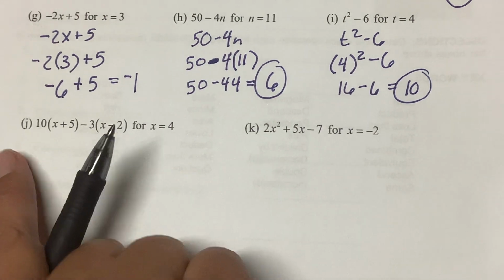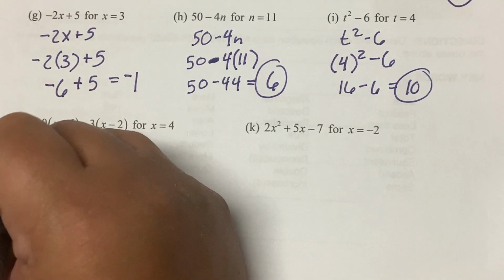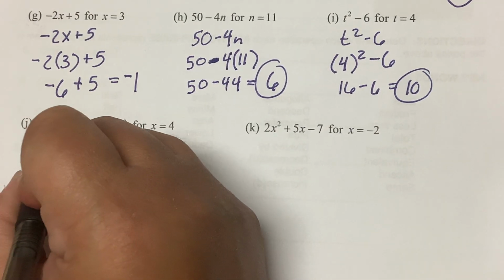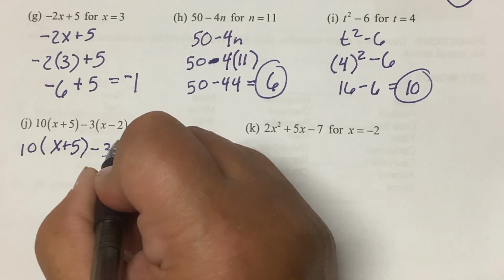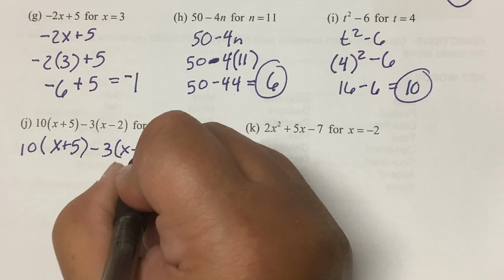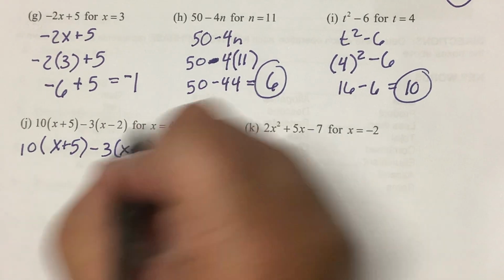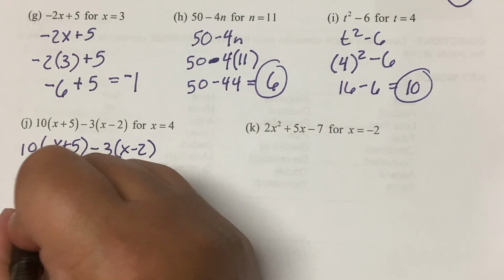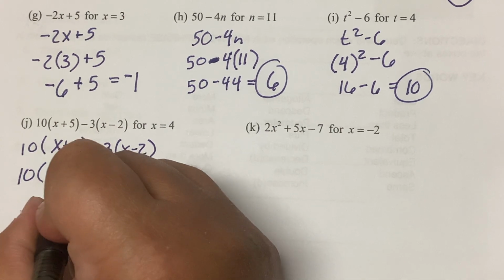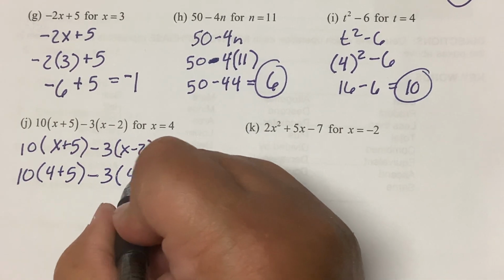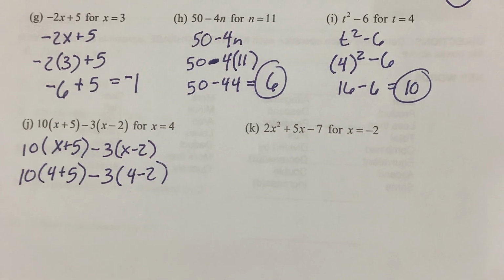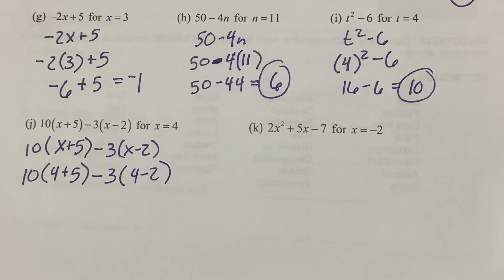Let's just rewrite that. 10 times x plus 5 minus 3 times x minus 2. And here x is 4. So 10 times 4 plus 5 minus 3 times 4 minus 2. All right, order of operations. Parentheses first.